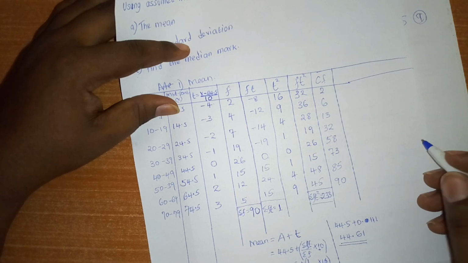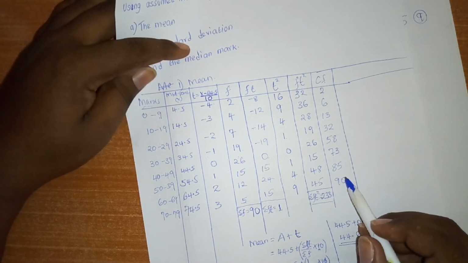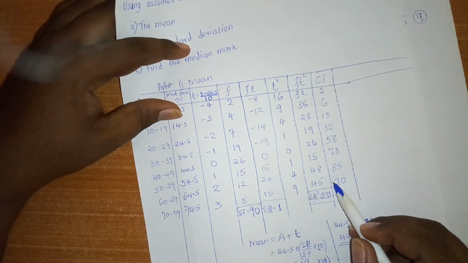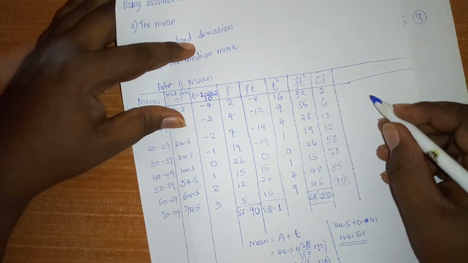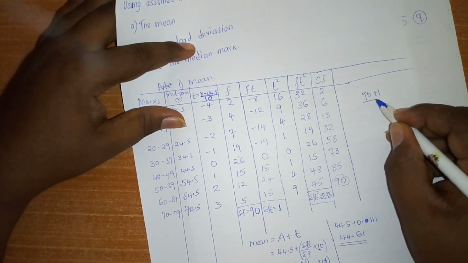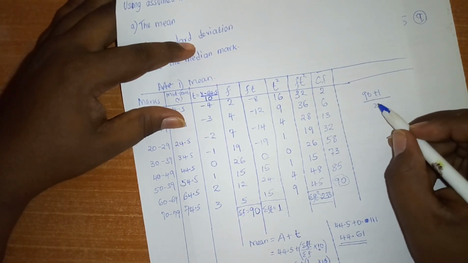So for us to get the median, we know the total frequency, the total number of students who gained those marks, is 90. So to find the median number, we say 90 plus 1 divided by 2. 90 plus 1, that is 91 divided by 2.